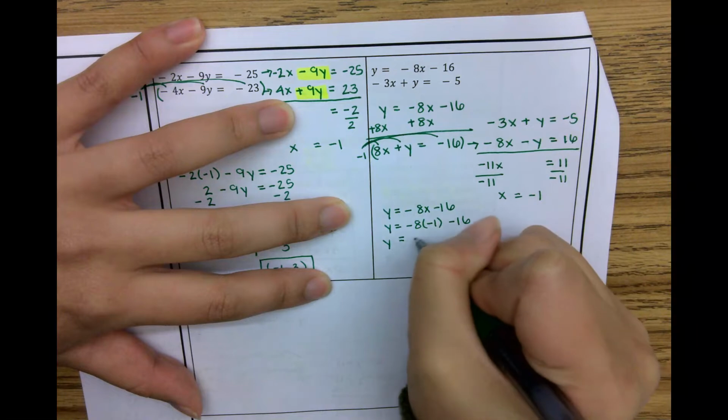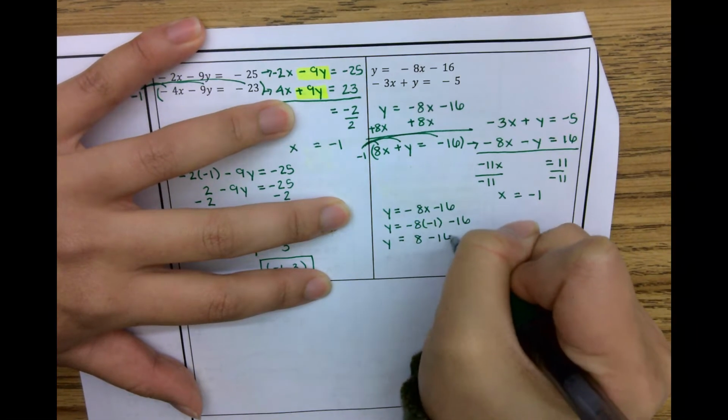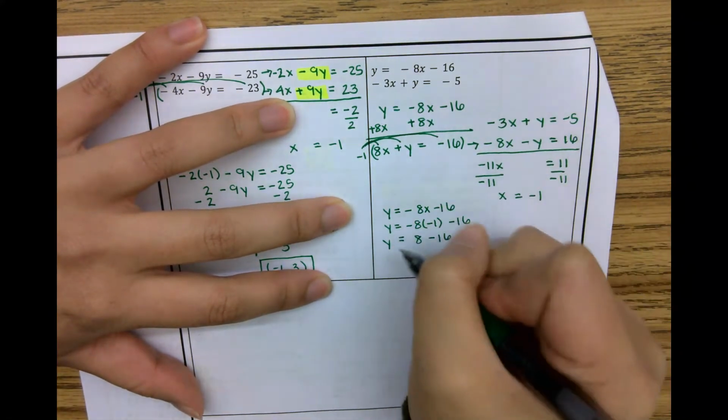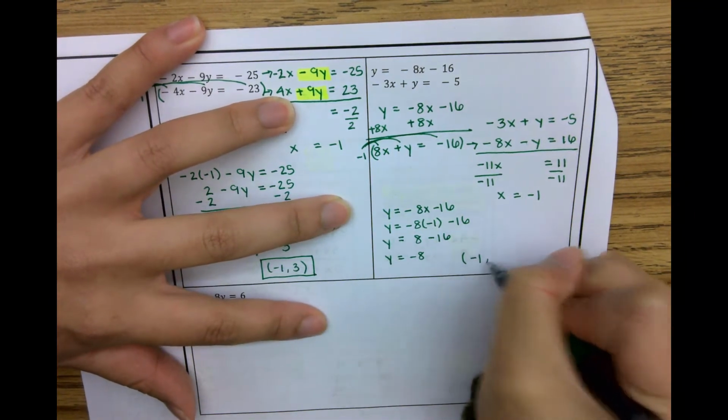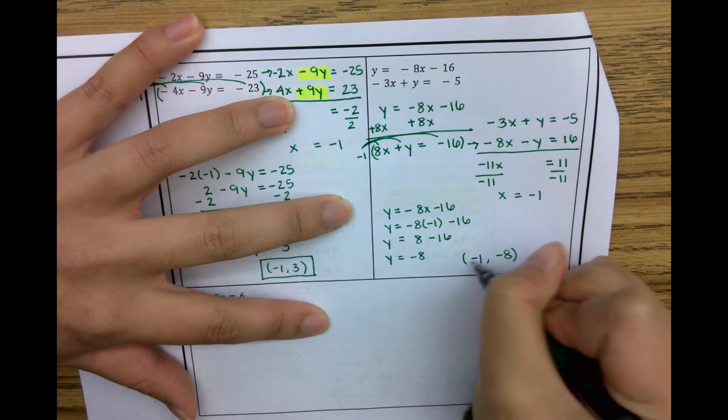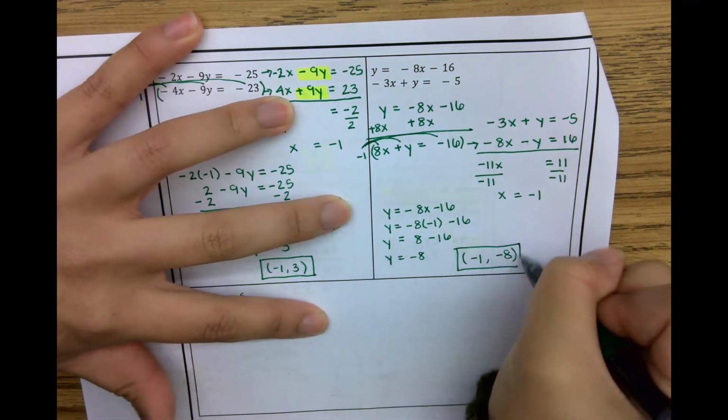Negative 8 times negative 1 is a positive 8. 8 minus 16 is negative 8. And then now just need to write it as an ordered pair, x comma y. So negative 1 comma negative 8.